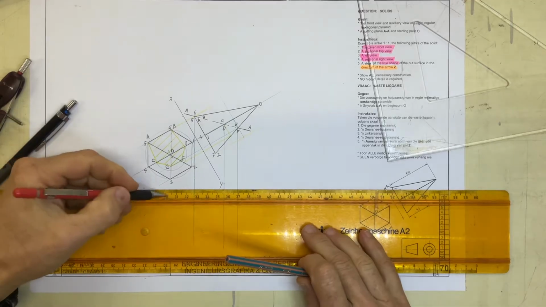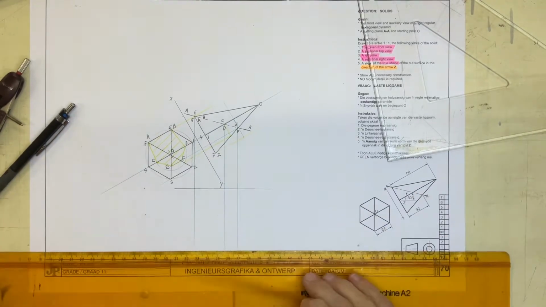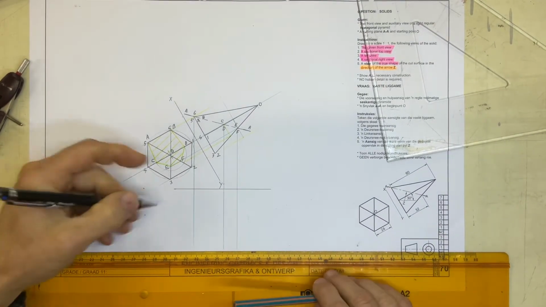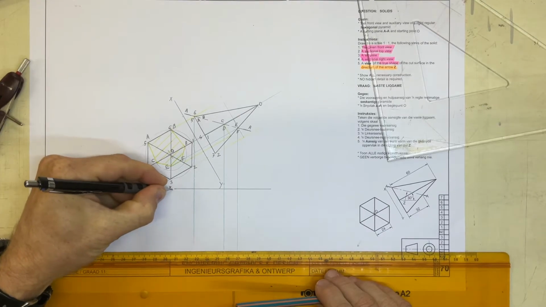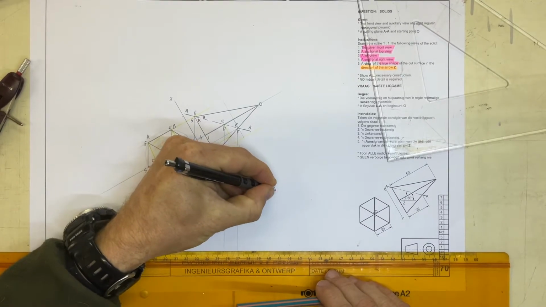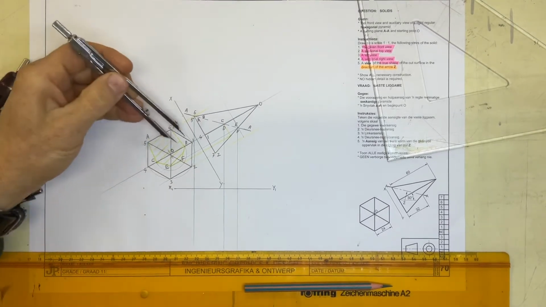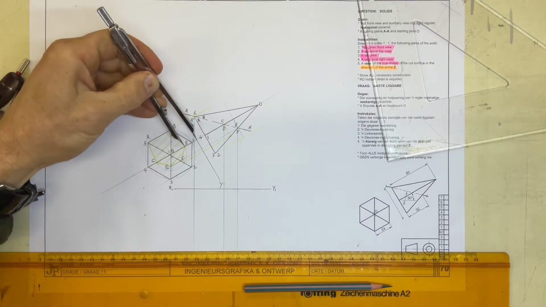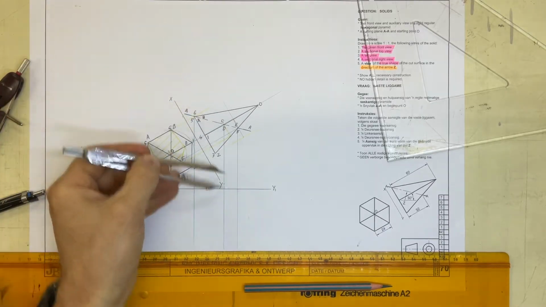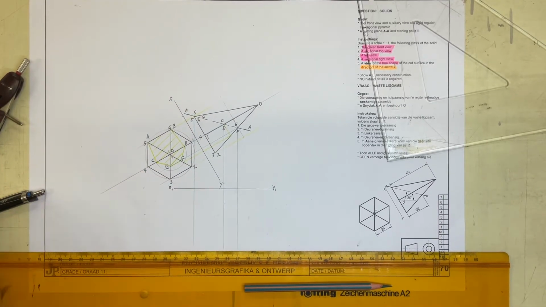Take my 0.3 pencil, draw in a nice XY axis going across there. Label it X1, Y1. I'm now going to take measurements from D to the XY axis. Find D over there. Come down to the new XY axis. Label it D.